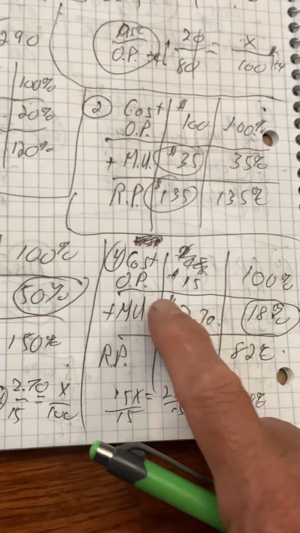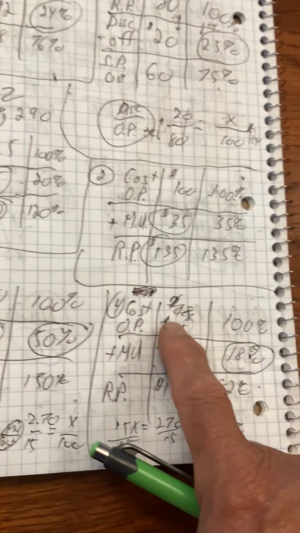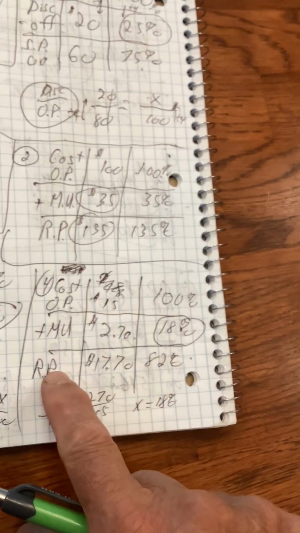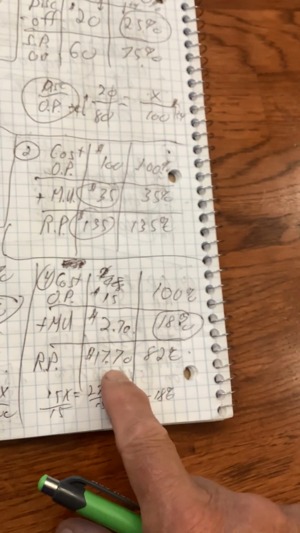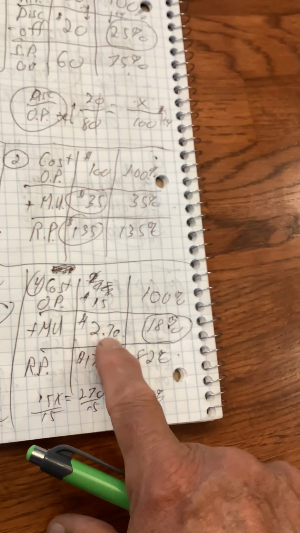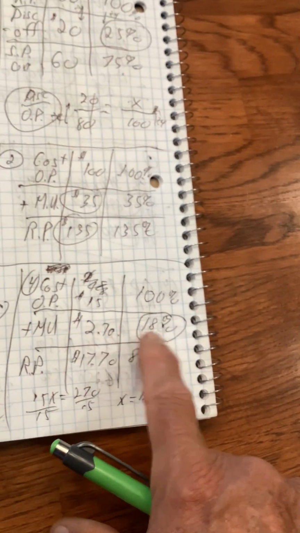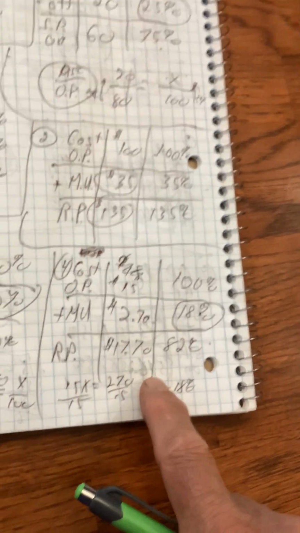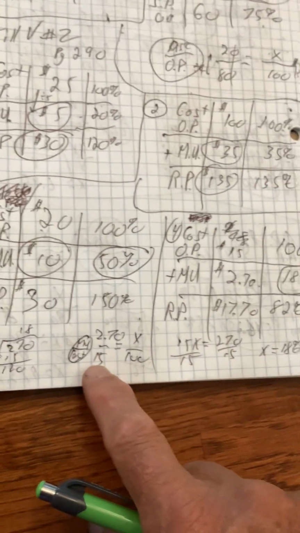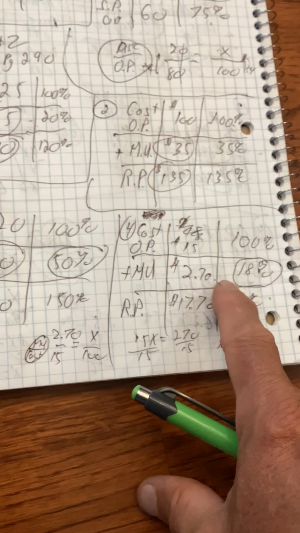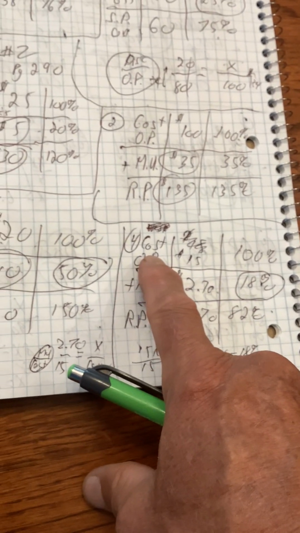And then the last one here, your cost was $15. Your retail price was $17.70, so you marked it up $2.70. Now this is tougher to see. I had to set up and do my thing, so I called it markup over cost.